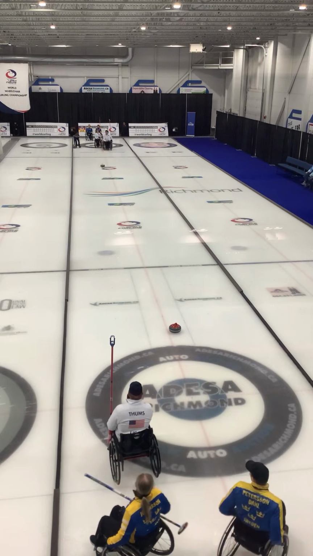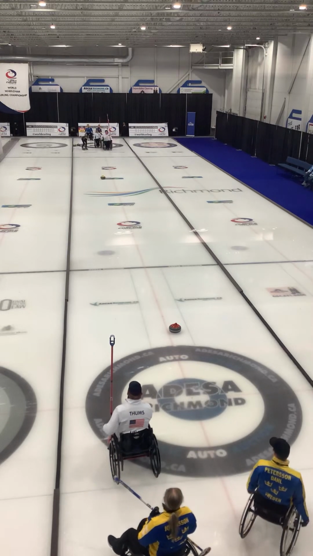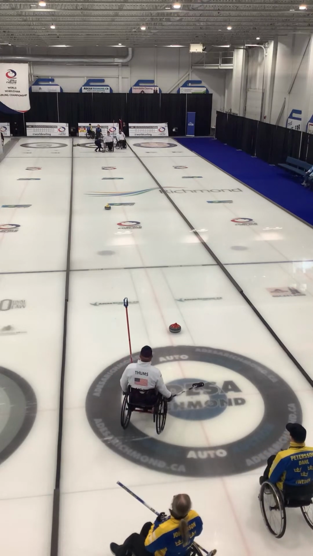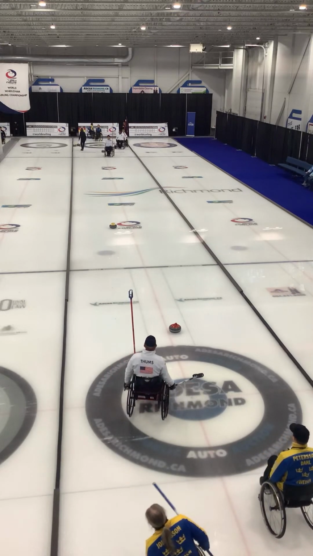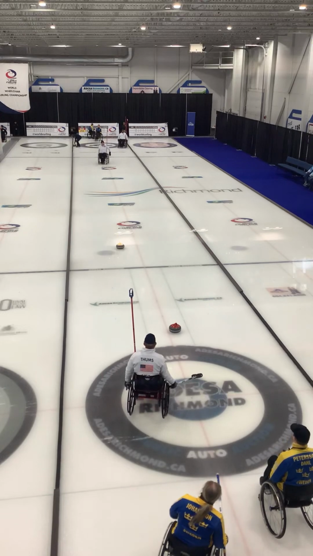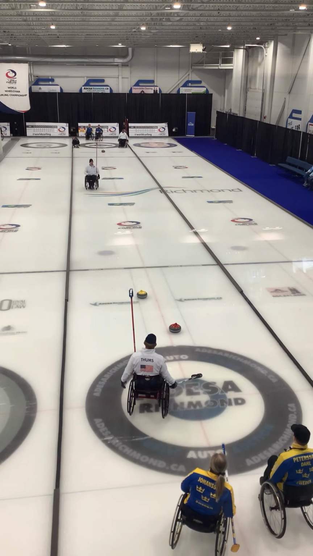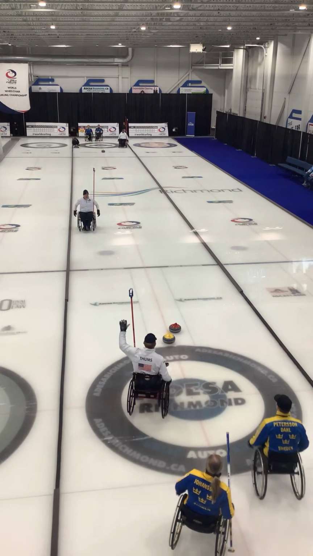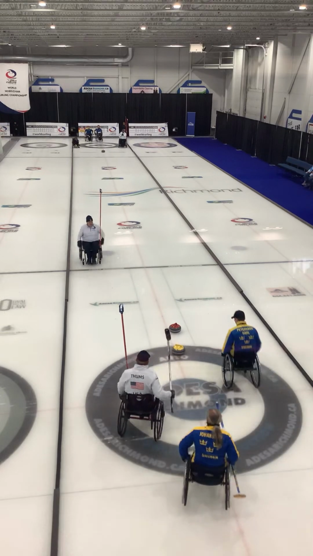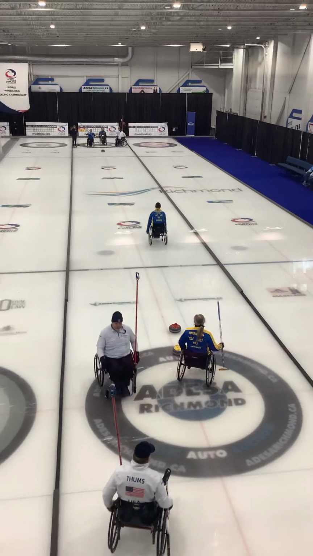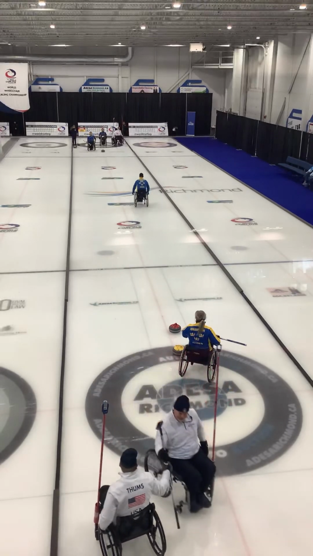Notice these teams taking a little less ice today for these draws. Earlier in the week, we saw them taking full edge of 8 into the 12-foot. Yellow stone has nice line, just needs to slide a little further to get in the rings. He'll just get high and rest in the top 12-foot. So nice stone placement there by Empt of the United States.